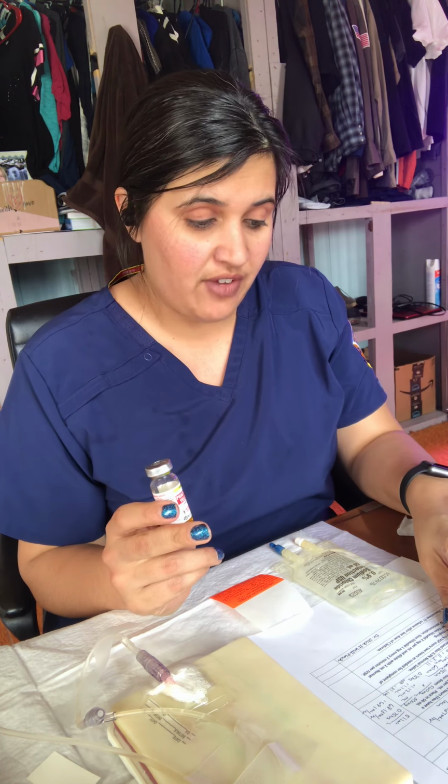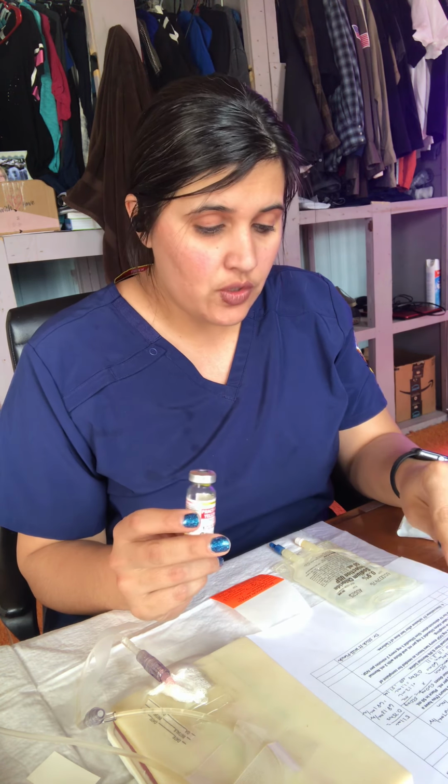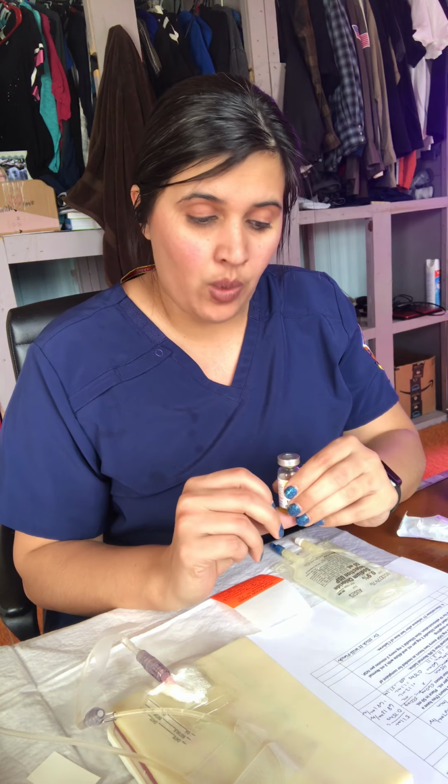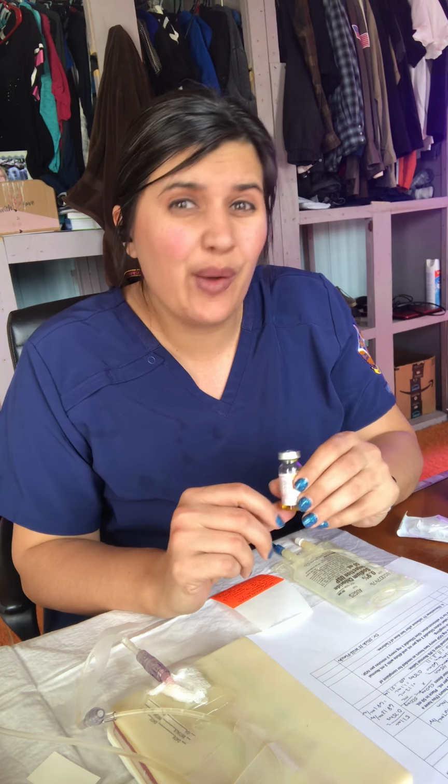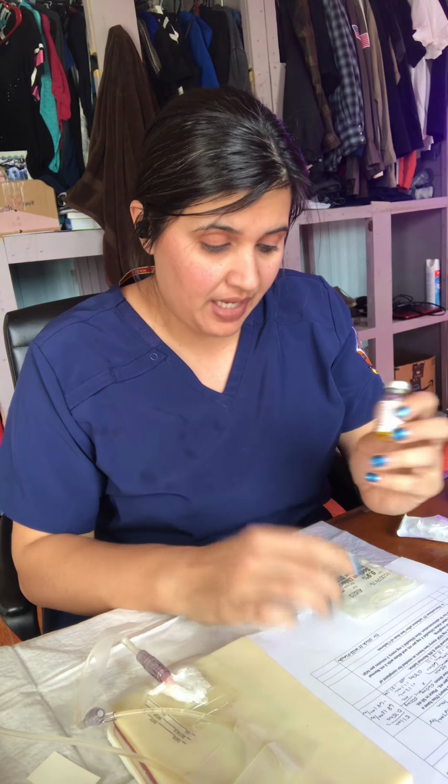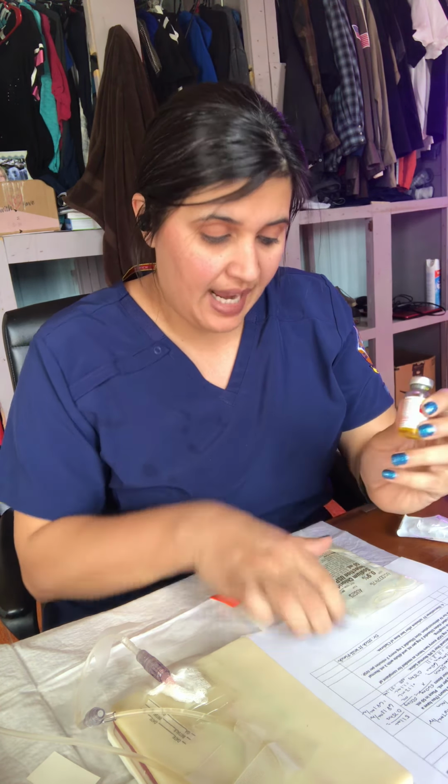The order is 560 milligrams, so that would get me 1.12 milliliters, or 1.1 milliliters, to draw up and add to my normal saline. That would give me a total volume of 51.1 milliliters.